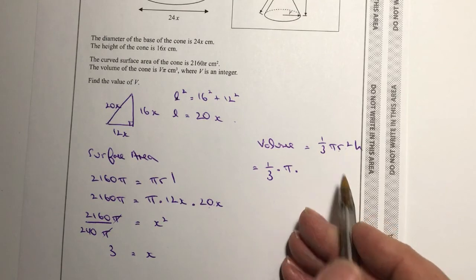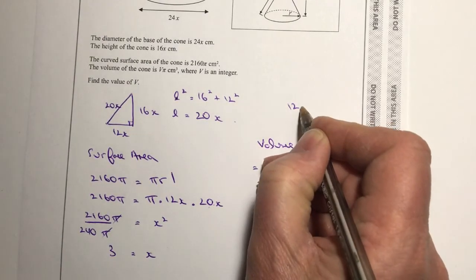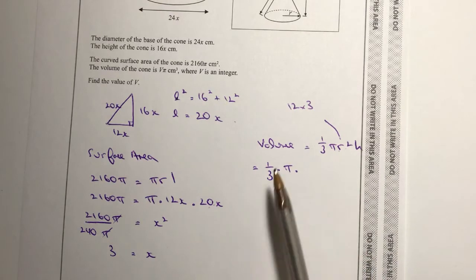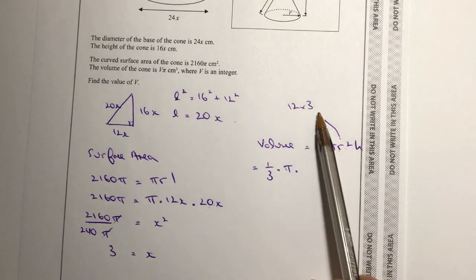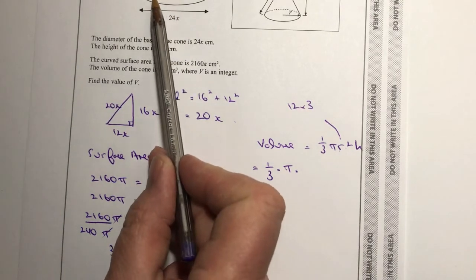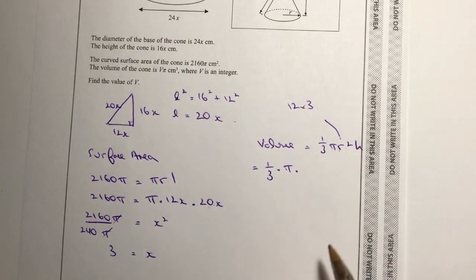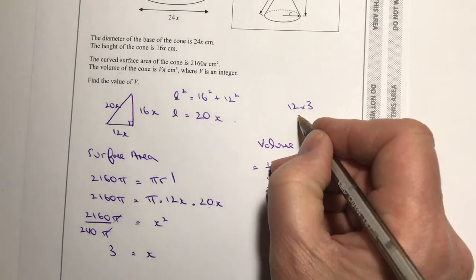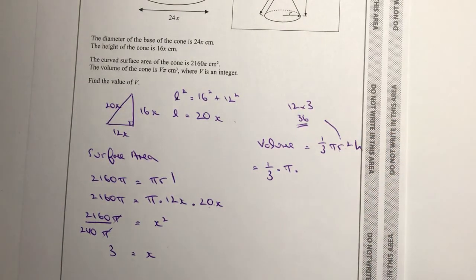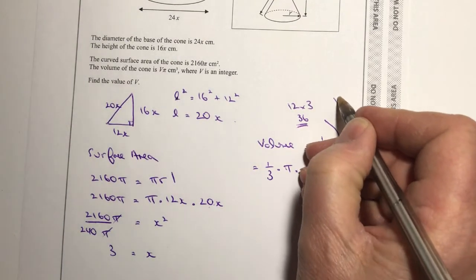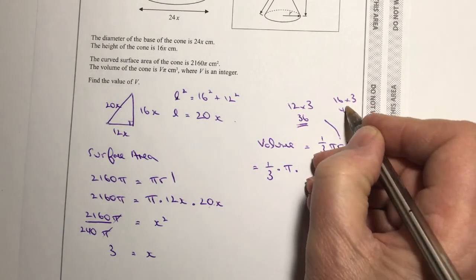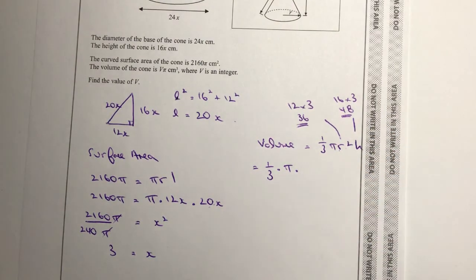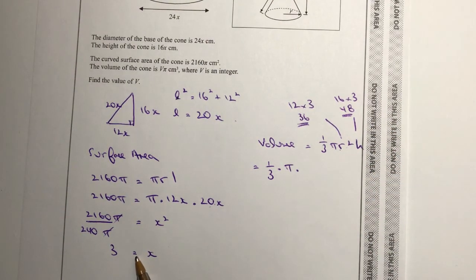now going to be basically 12 times 3, because we've worked out the value of 3 as being the value of x. So actually the radius is going to be, we said it was 12x, so it's now going to be 12 times 3, which is going to be 36. Okay, the height is going to be 16 times 3, so 16 times 3, and that's going to give us a height of 48. Okay, so we've worked out the value of x. We can use this information.